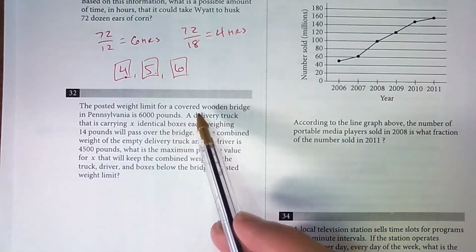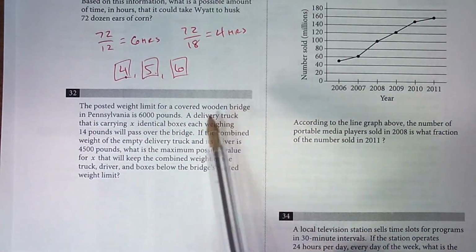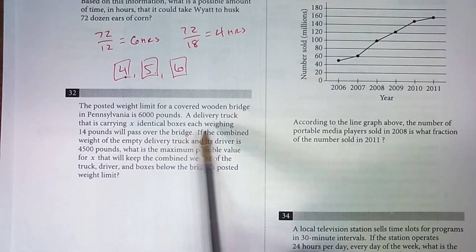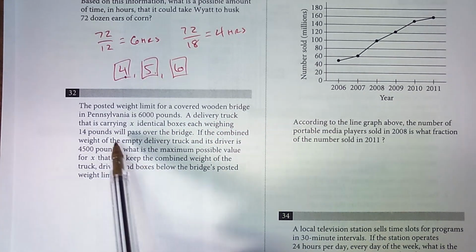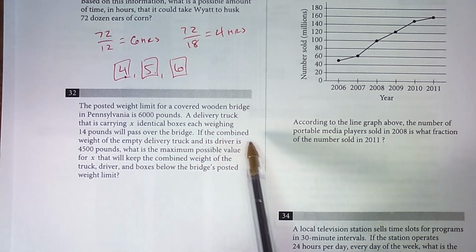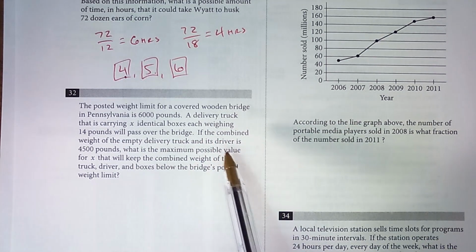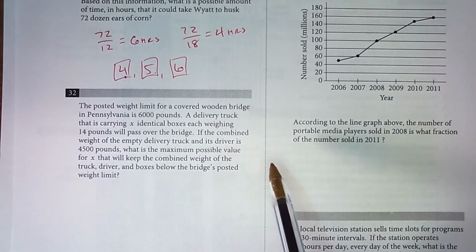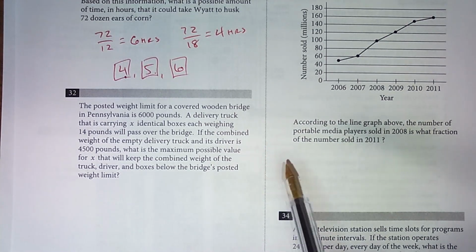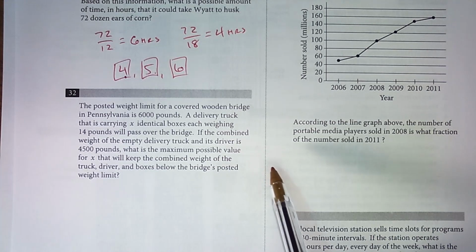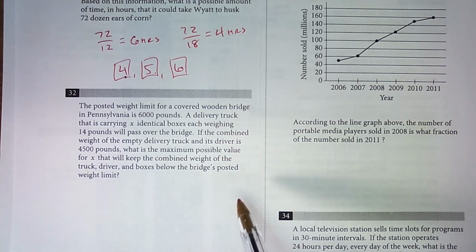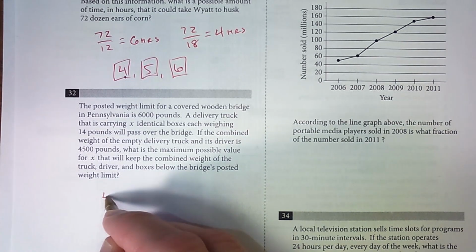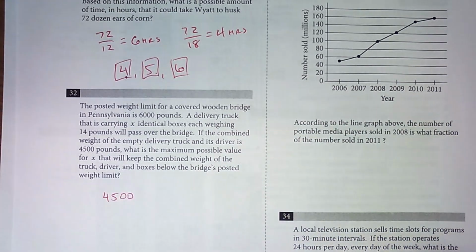The posted weight limit for a covered wooden bridge in Pennsylvania is 6,000 pounds. A delivery truck that is carrying X identical boxes, each weighing 14 pounds, will pass over the bridge. If the combined weight of the empty delivery truck and its driver is 4,500 pounds, what is the maximum possible value for X that will keep the combined weight of the truck, driver, and boxes below the bridge's posted weight limit? So the truck with the driver is automatically 4,500 pounds.